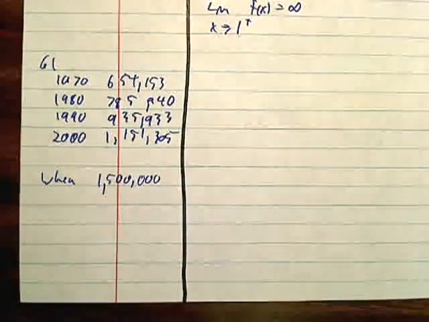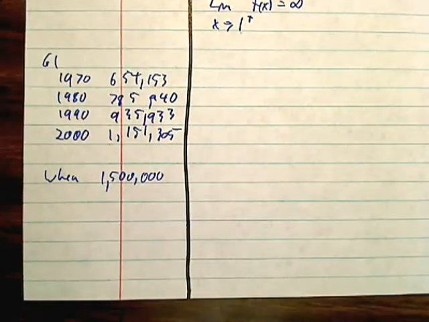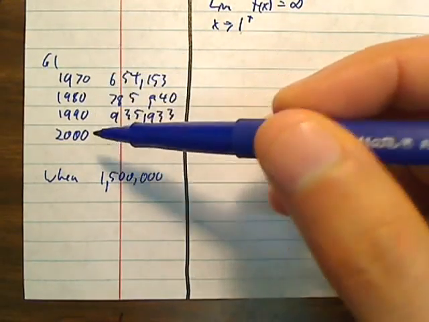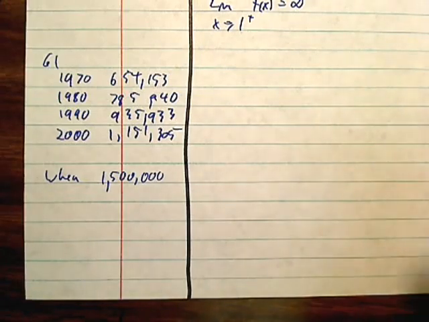I had to do a cut because I screwed something up, so I figured I'd actually fix it this time instead of going with it and fixing it there. So what the problem is asking is to do a logarithmic model of this data. We do it the same way: stat, edit, and then stat calc. Go down to ln reg.